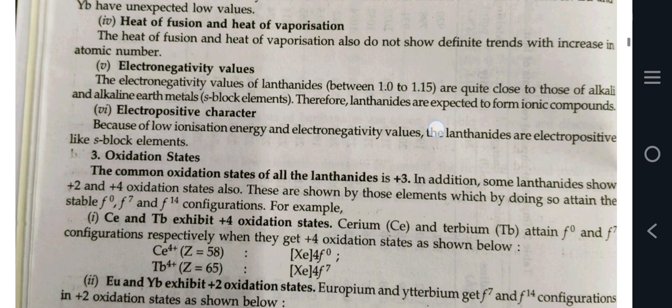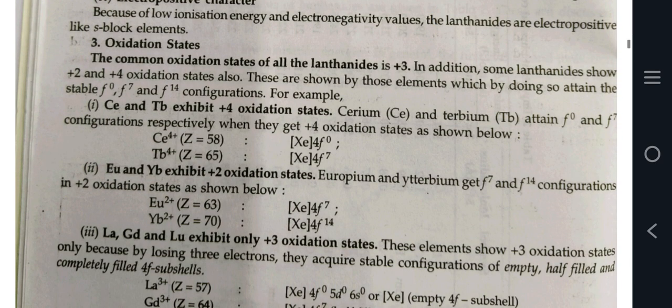Oxidation state. The common oxidation state of all the lanthanides is +3. In addition, some lanthanides show +2 and +4 oxidation states also. These are shown by those elements which, by doing so, attain the stable f0, f7 and f14 configurations. For example, cerium and Tb exhibit +4 oxidation state.